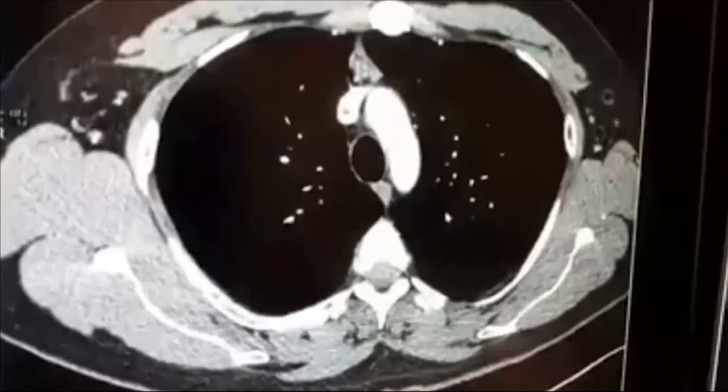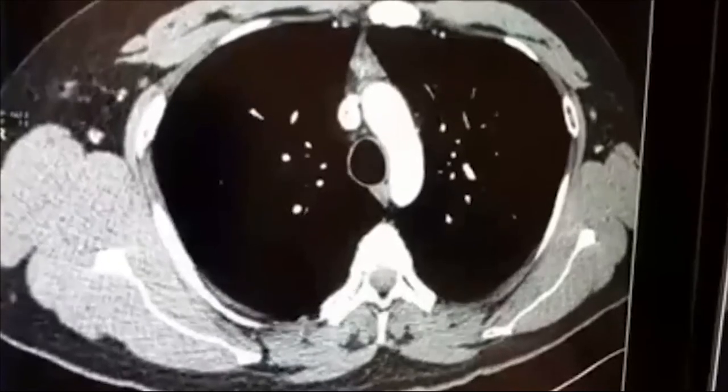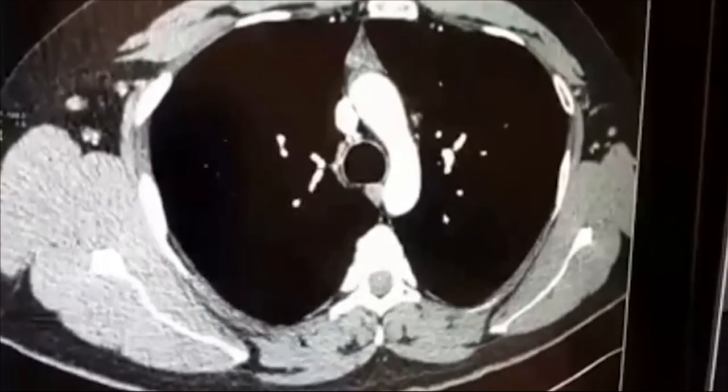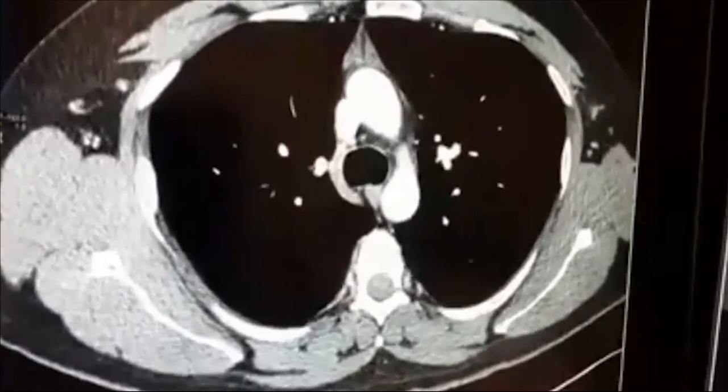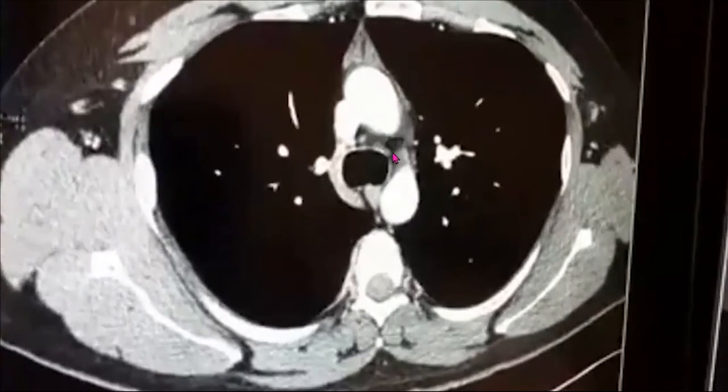Let's play the video. Now you can see as we scroll down further into the lower section, the arch of aorta will not be visible, and we can see the ascending and the descending aorta.